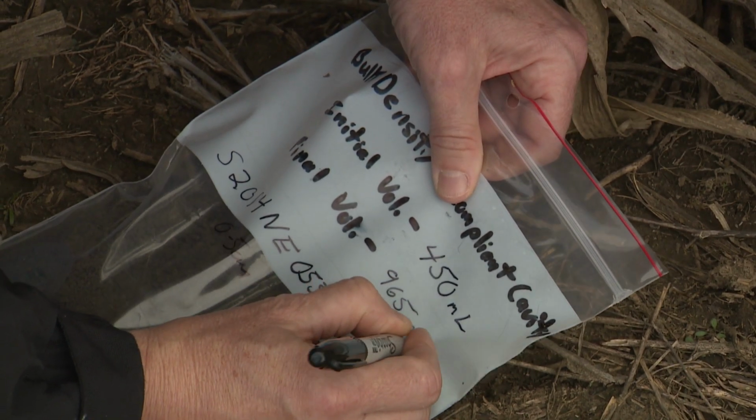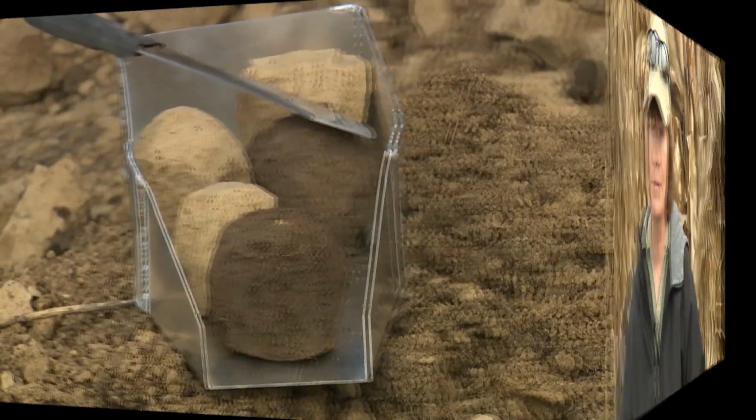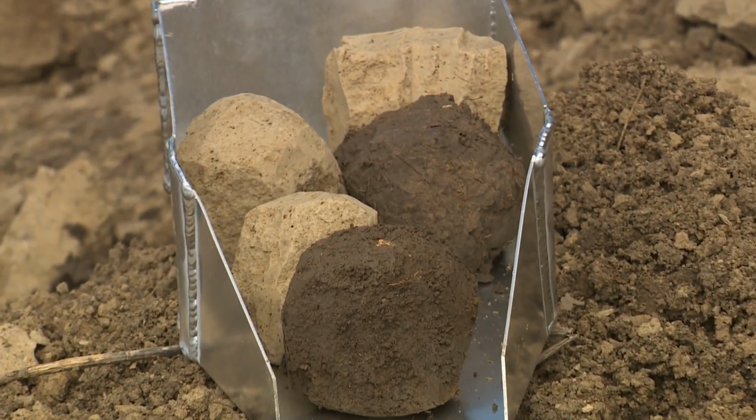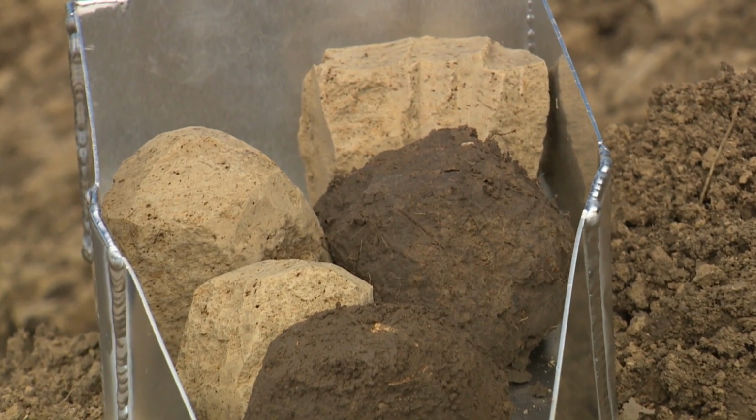Okay, in summary, what you're doing for the compliant cavity is you're measuring the volume of the headspace of your cavity there. You're using water to do that. And then you dig down, take your sample, and you're going to measure the cavity again with water. And the difference between the initial volume and the final volume, that is your sample volume. And then you just remember to record on the bag and on your data sheets the initial and your final volume of water.